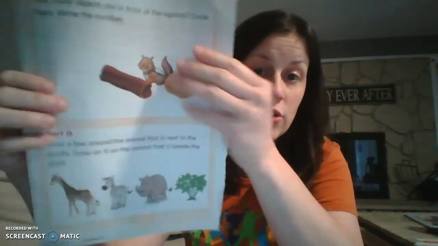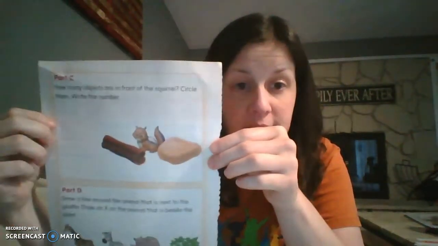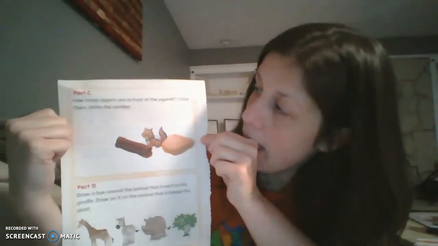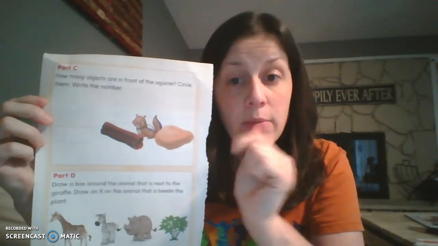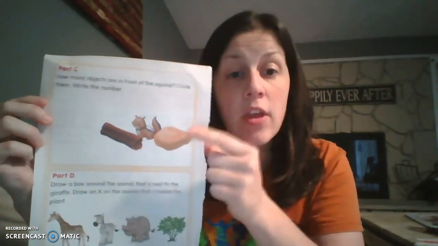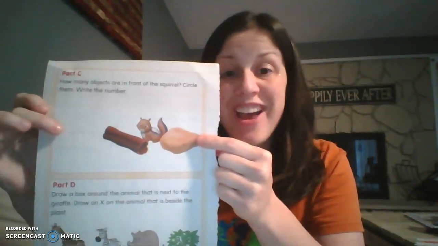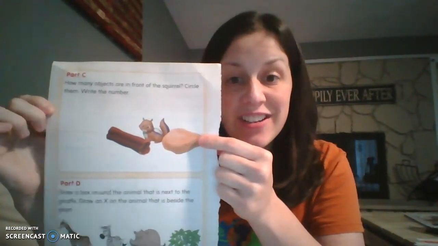Okay, so we're going to turn it around. Part C, how many objects are in front of the squirrel? Circle them, then write the number. So here's our little squirrel. How many objects are in front of him? You're going to circle those objects and then write that number on this line right here.